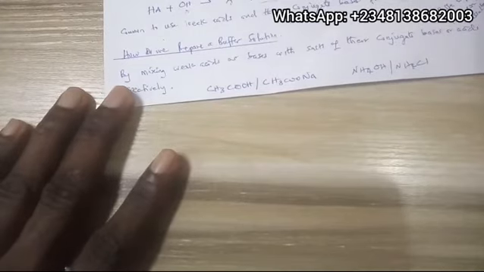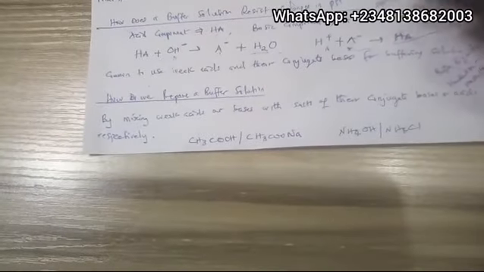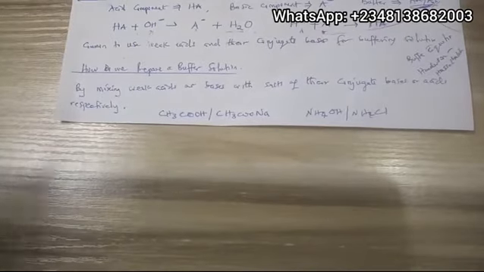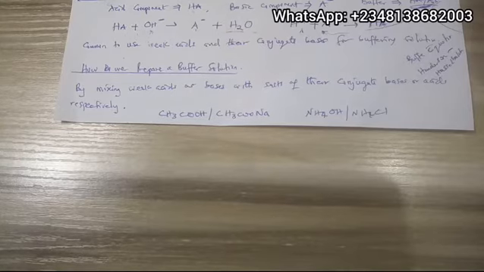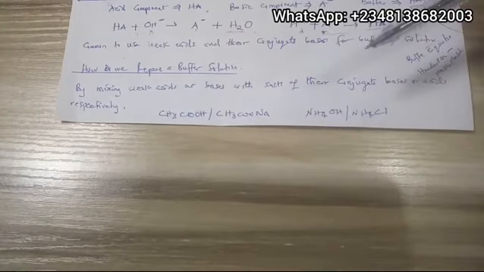How do we now prepare a buffer solution? The simplest method, there are different methods, but the simplest method of preparing a buffer solution is just by mixing a weak acid, that is, if you want to prepare an acidic buffer solution, mixing a weak acid with the salt of its conjugate base. Once you mix them together, you have formed an acidic buffer.